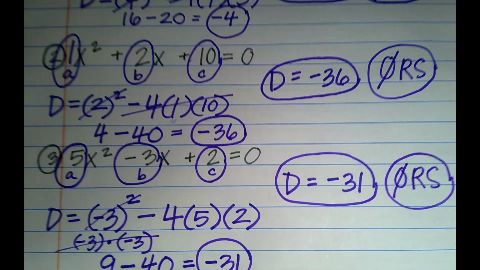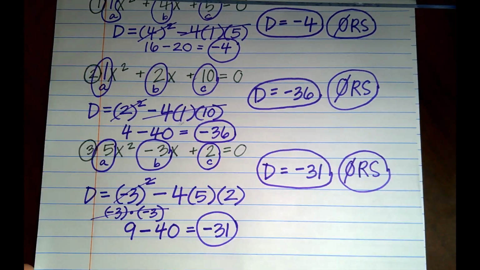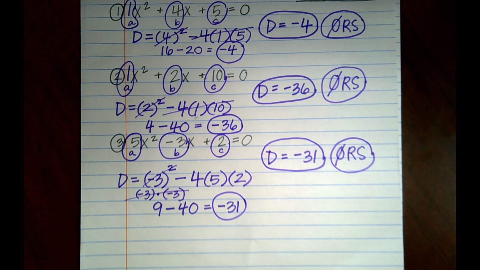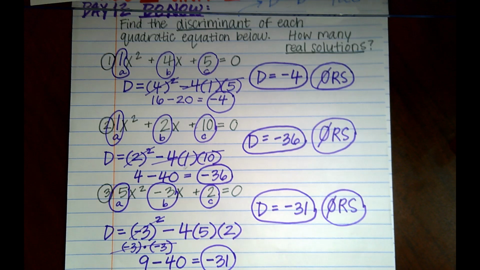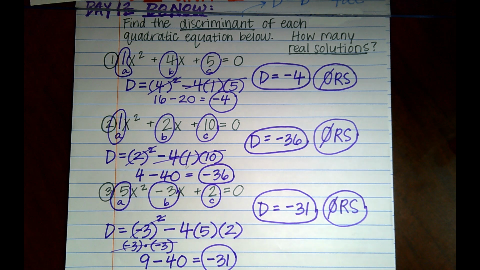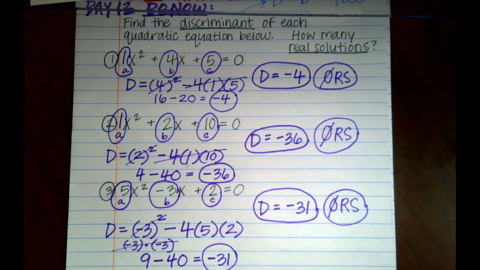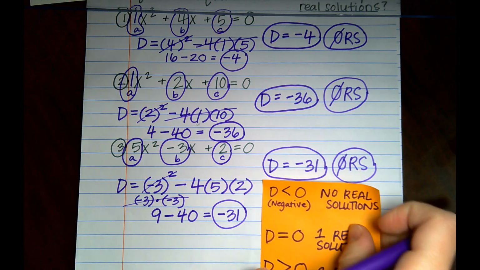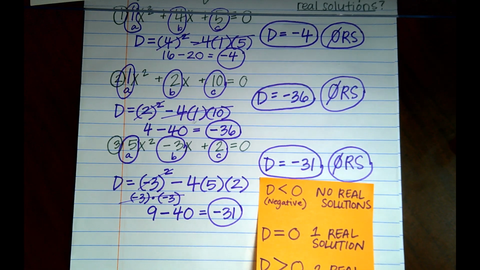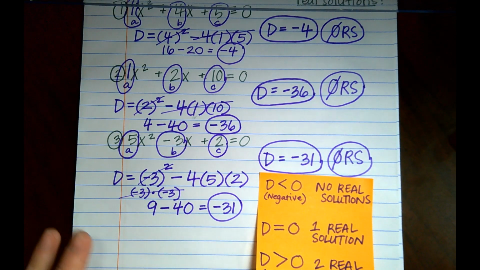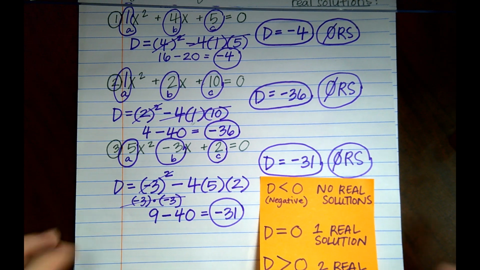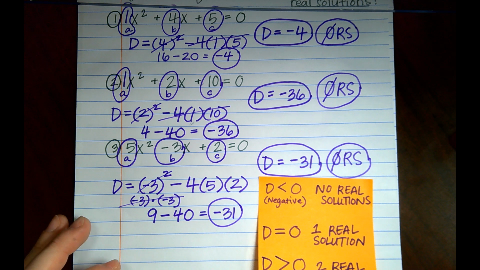So I'll just pull this out and let everybody see all the problems for a moment in case you missed anything. We were just finding the discriminant of each of these quadratic equations and then determining how many real solutions there were. And there's that guide. Now, if you need to see this after class, let me know. I'm happy to let you borrow it, make a copy of it.